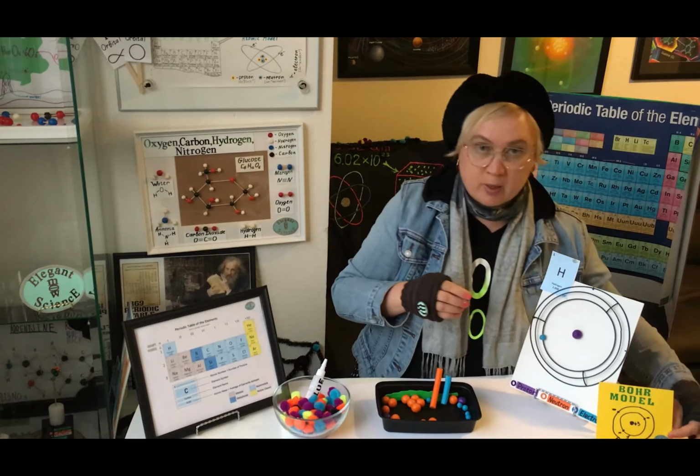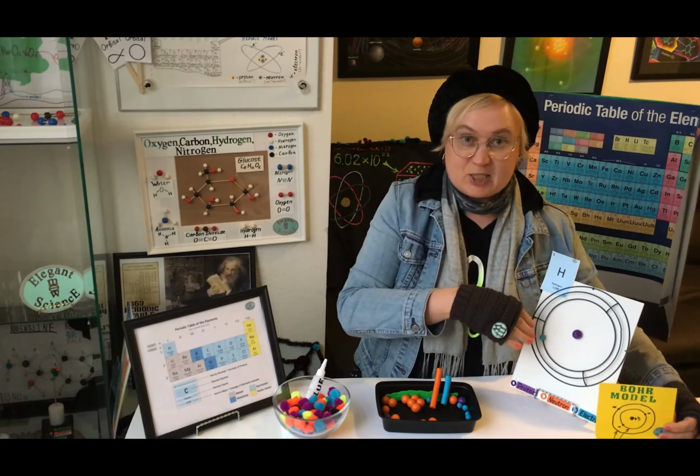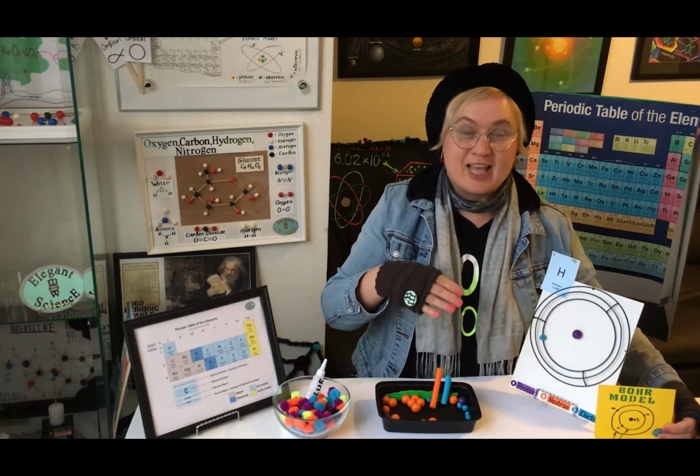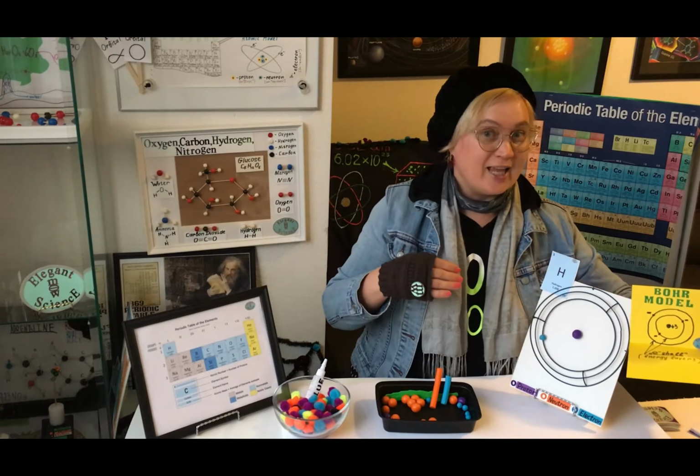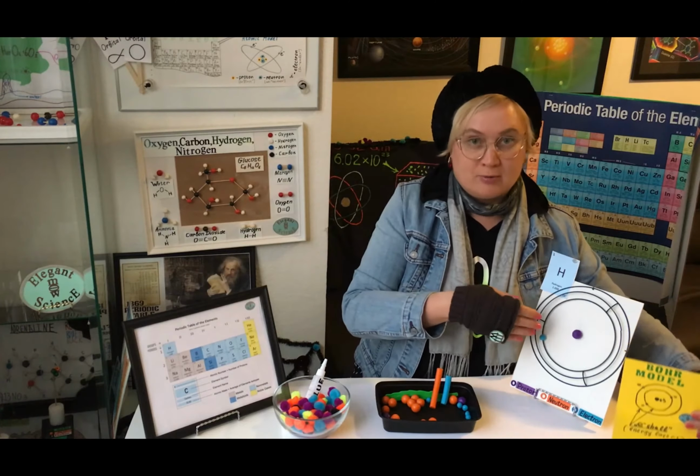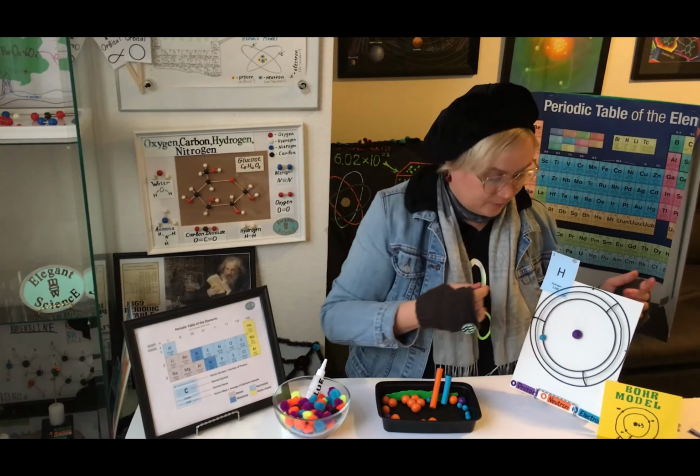And as you remember, these circles represent energy layers electrons exist on, so-called electron shells, or we call them just shells.